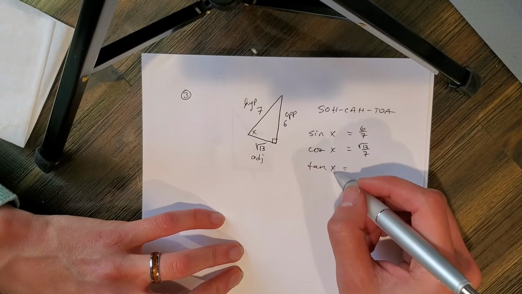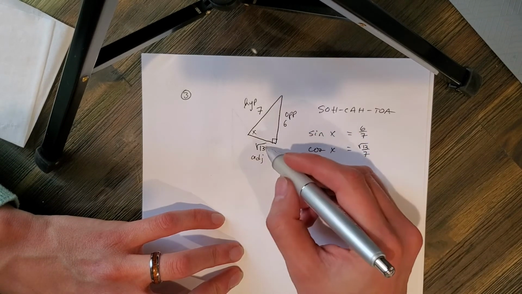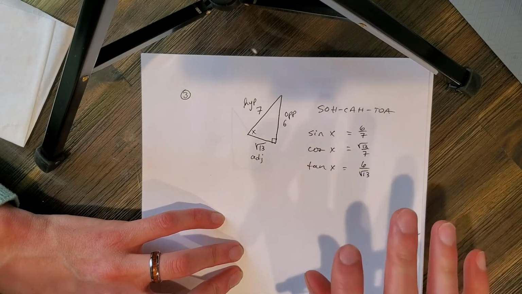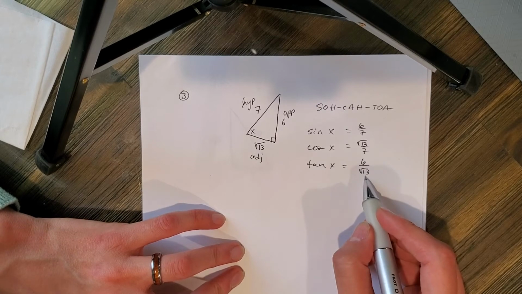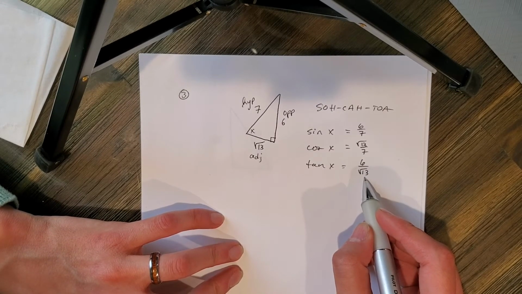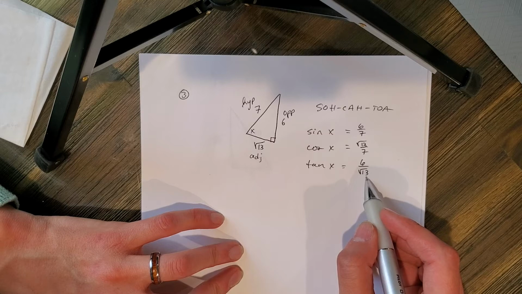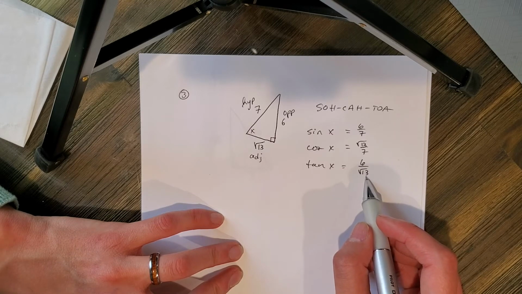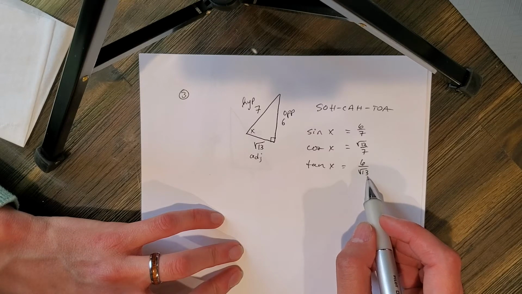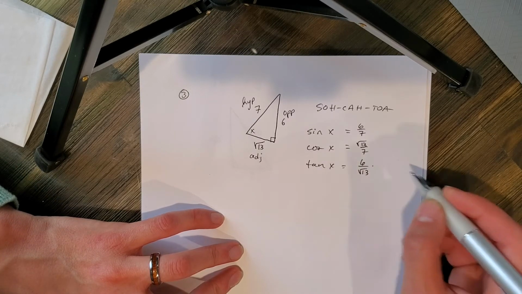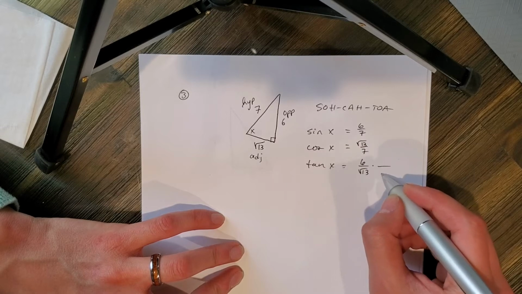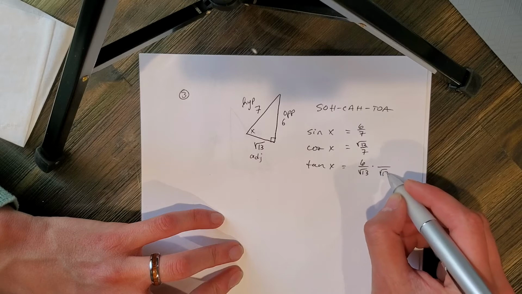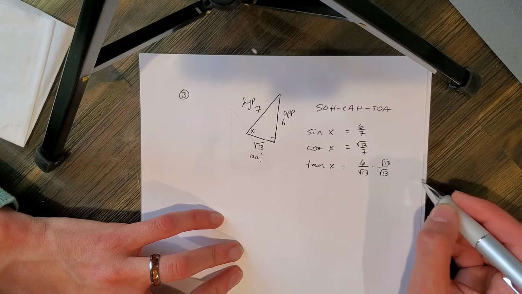And then tangent is going to be TOA, which is opposite over adjacent, so it's going to be 6 over square root of 13. Now, listen closely here. This technically is considered not fully simplified, okay? If we wanted to simplify a fraction with a square root in the denominator, we would have to rationalize it. The simplest way to rationalize is to multiply both the numerator and the denominator by the radical here. So we could just multiply by radical 13 there.